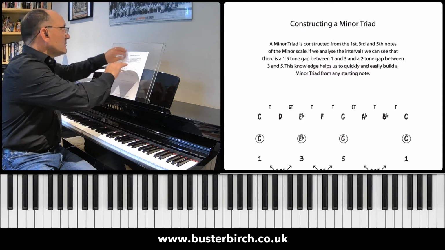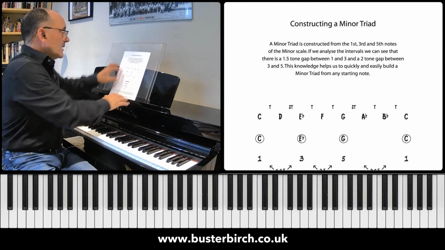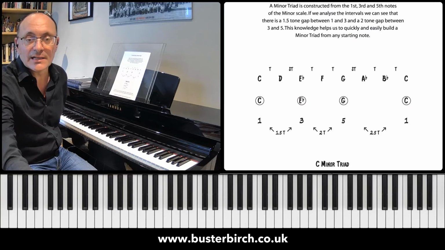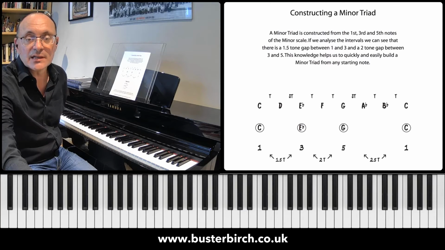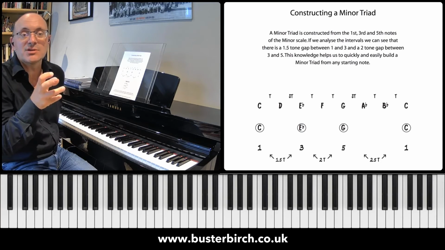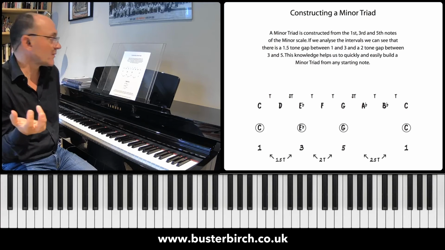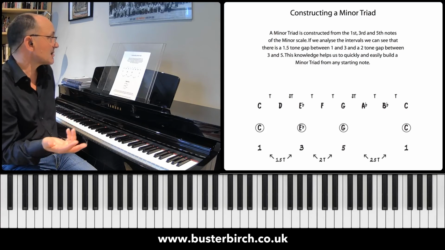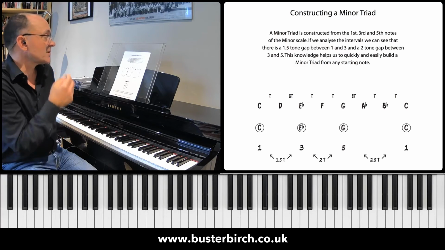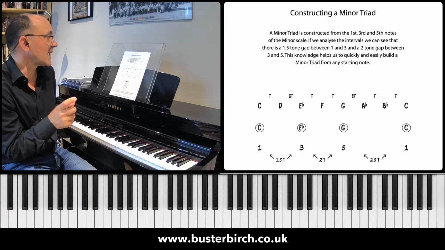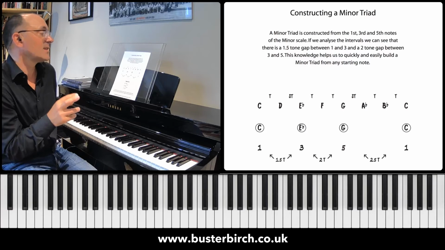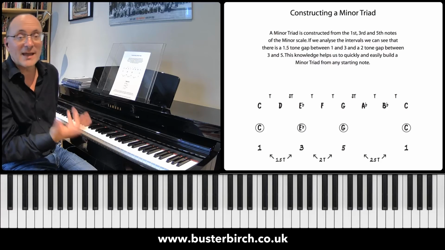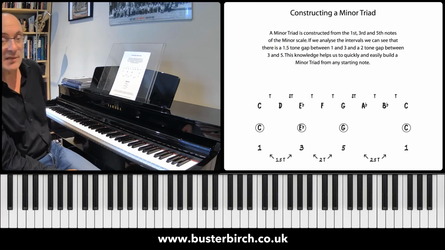I'm going to look at how we construct a minor triad. So starting with minor, why not? What I've done here is written it out in a couple of different ways, just to show you where we get the intervals from. A minor triad is constructed from the first, third, and fifth notes of the minor scale. If we analyse the intervals, we can see that there's a 1.5 tone gap between 1 and 3, and a 2 tone gap between 3 and 5. This knowledge helps us to quickly and easily build a minor triad from any starting note. So what do I mean by that? Well, let's look at this scale.